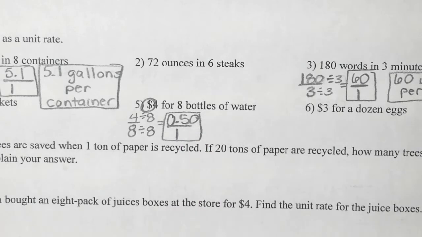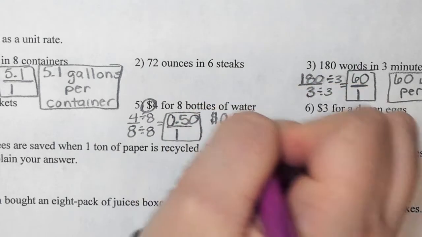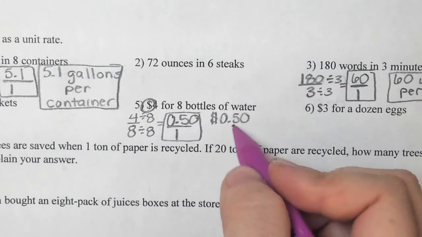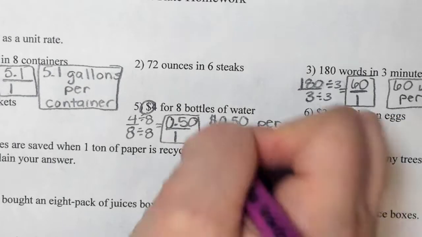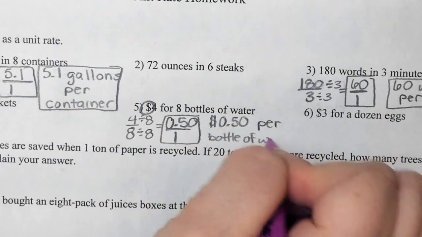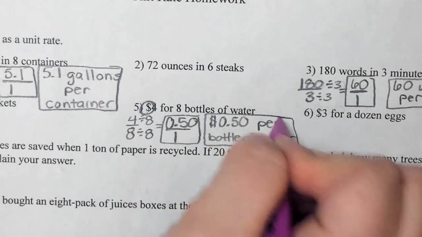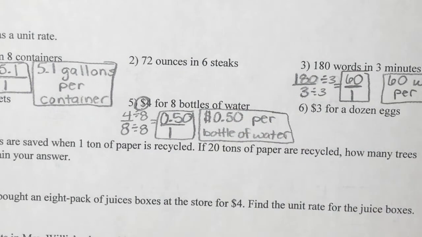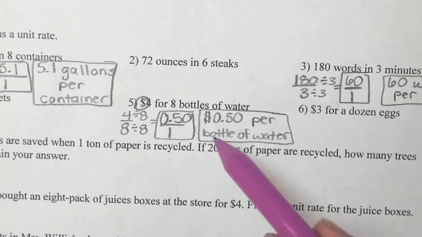Morgan, how would I write that sentence? $0.50 per bottle of water. And I'm writing kind of small. Again, if you want to do your work on a separate sheet of paper, you can. It's always acceptable. Okay. So we've done 1, 3, 5.